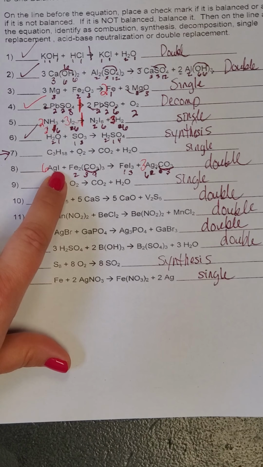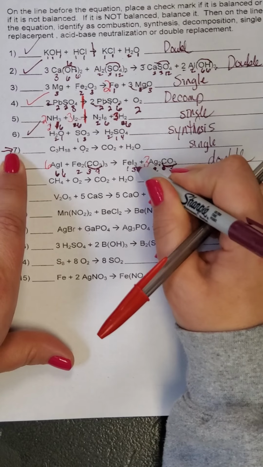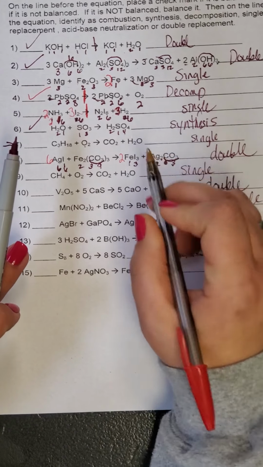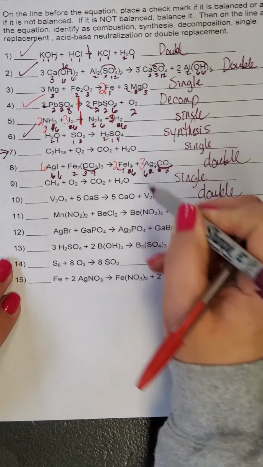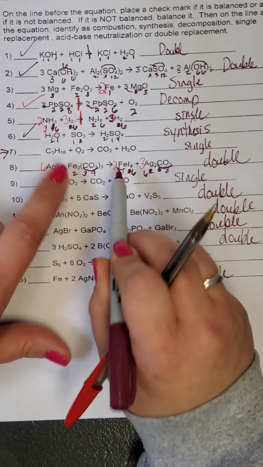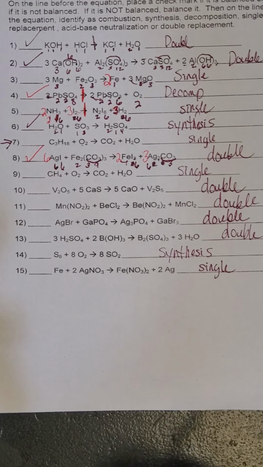Distribute 6 iodines. I have a 3 here. So if I add a 2, that makes me now have 6 iodines, 2 irons, 2 irons. Ding! Balance.